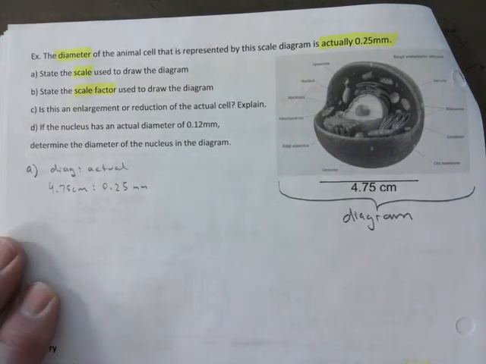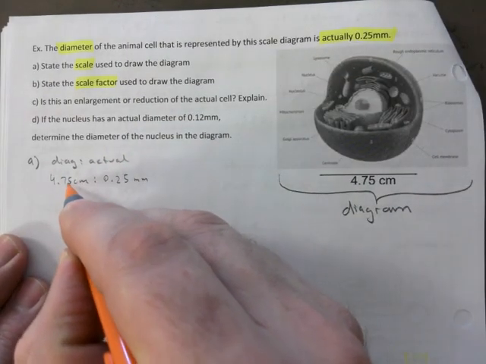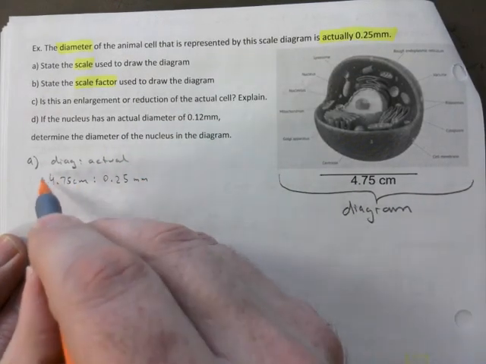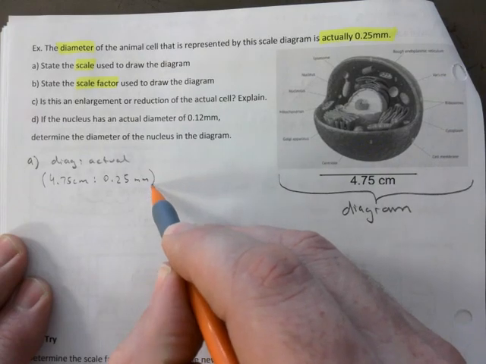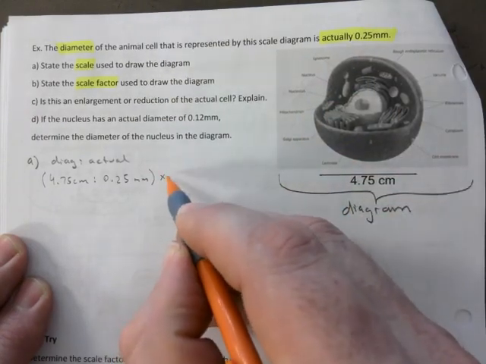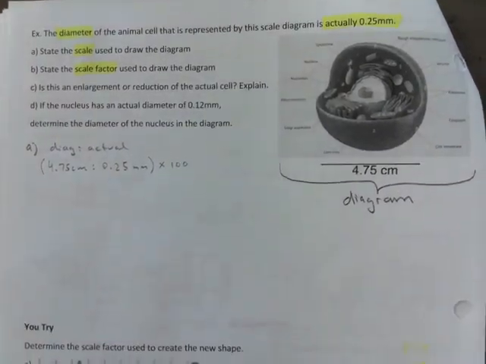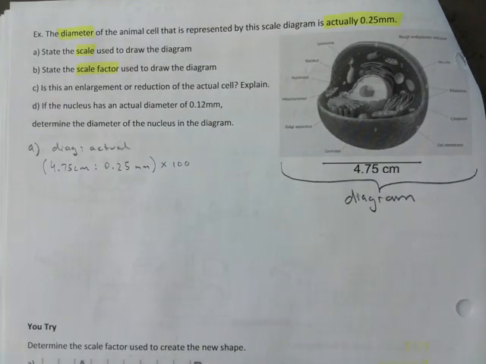Okay. Remember that decimals are not okay. Different units are okay. So I don't know if you've dealt with ratios before, but you treat them just like fractions. So I would multiply the whole thing by 100. Why by 100? Because they have two decimals, right? Both sides have two decimals.